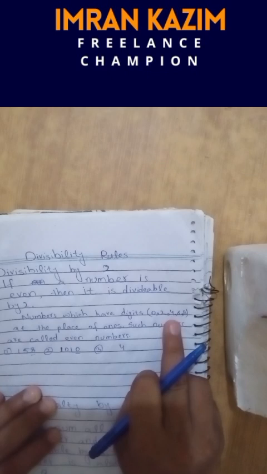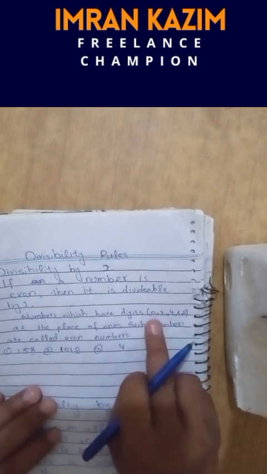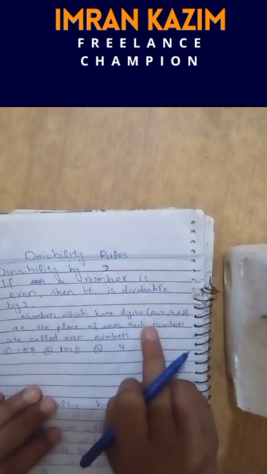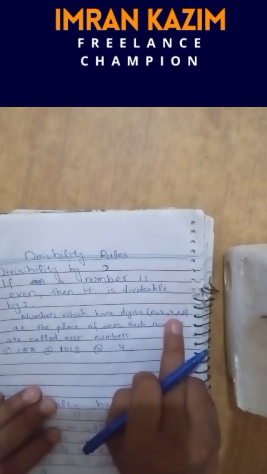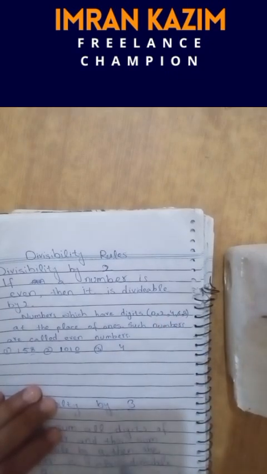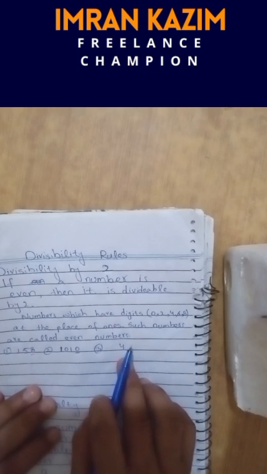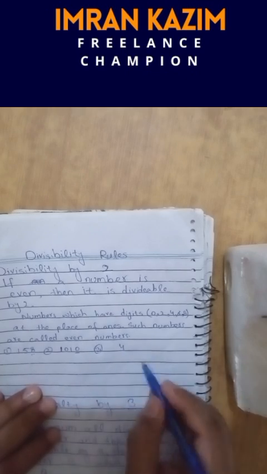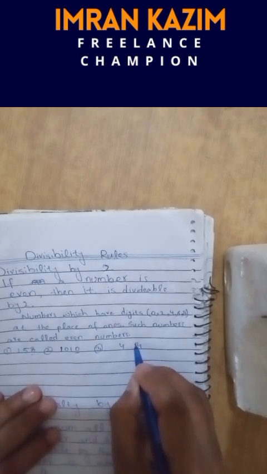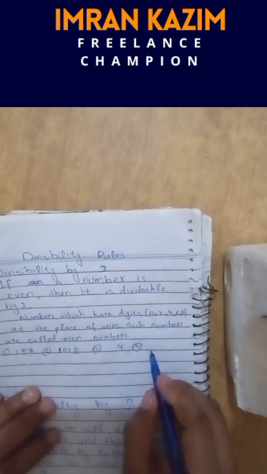We have 5 digits to prove that a number is an even number if these digits occur at the place of ones of any given number: 0, 2, 4, 6, 8. These are 5 digits: 1, 2, 3, 4, and 5. So this 4 is also an even number. Now we have the fourth example. We are going to discuss the fourth example.